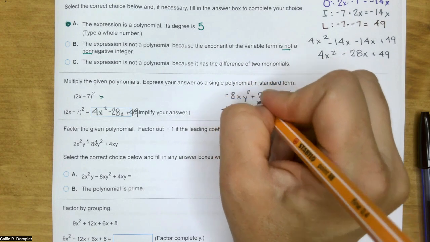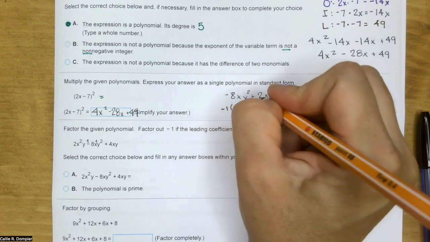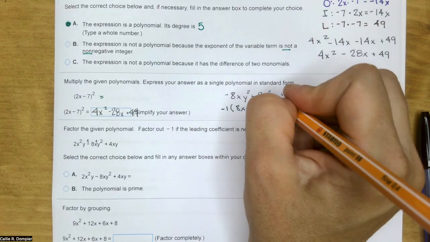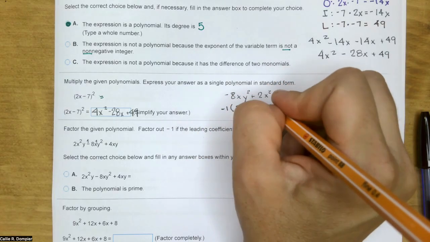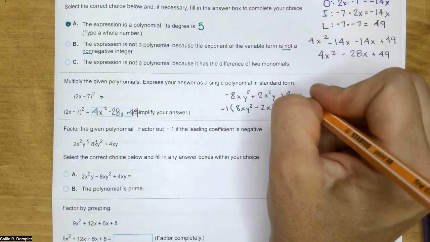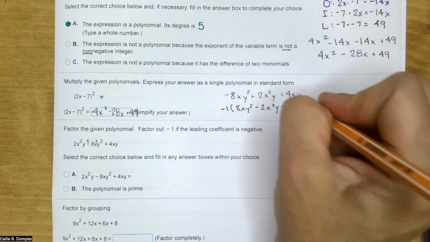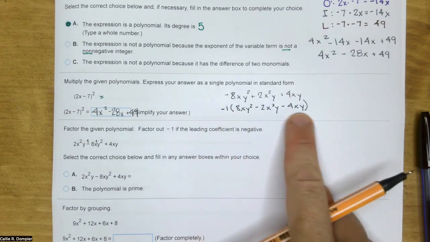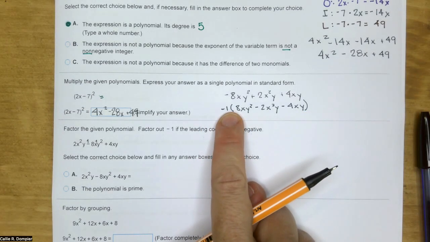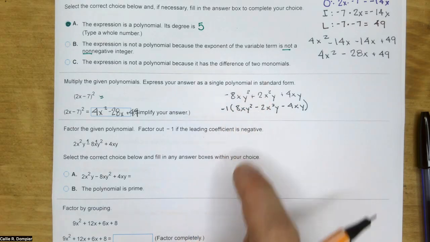Negative 8xy squared divided by negative 1 is just 8xy squared. A positive 2x squared y divided by negative 1 becomes a negative 2x squared y, and then a positive 4xy divided by negative 1 becomes a negative 4xy. So now you've basically just changed all your signs by dividing out a negative 1, but your leading term is positive. You need your leading coefficient to be positive.